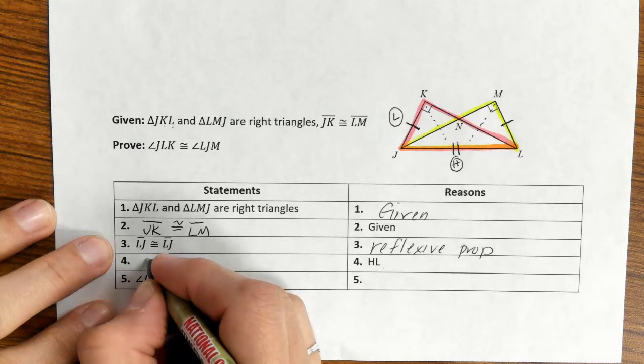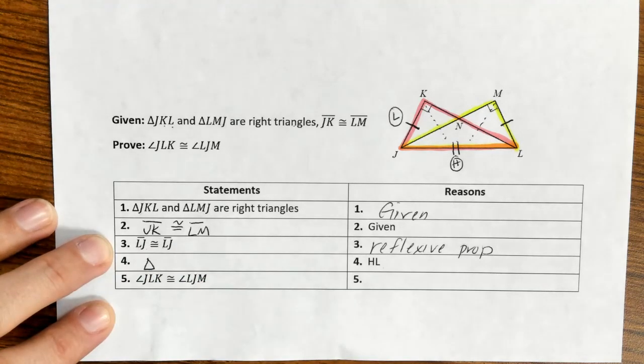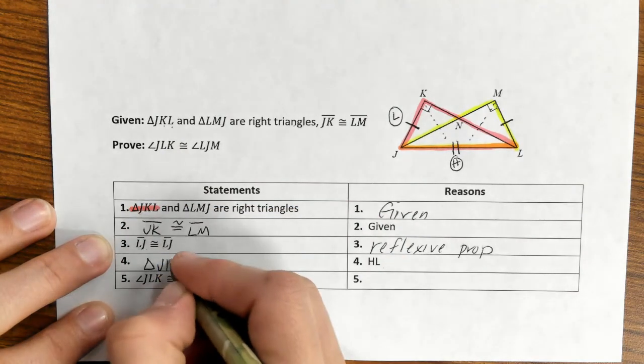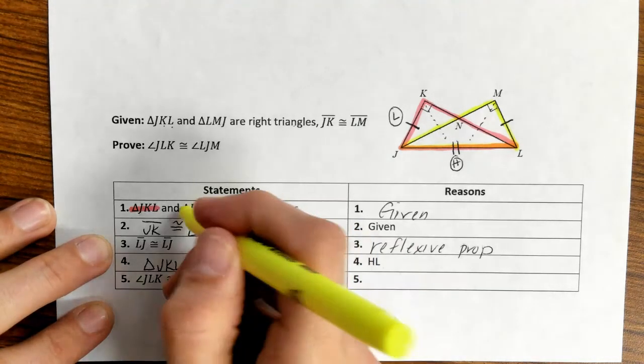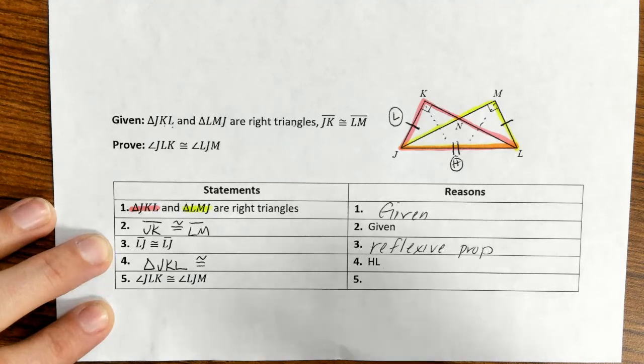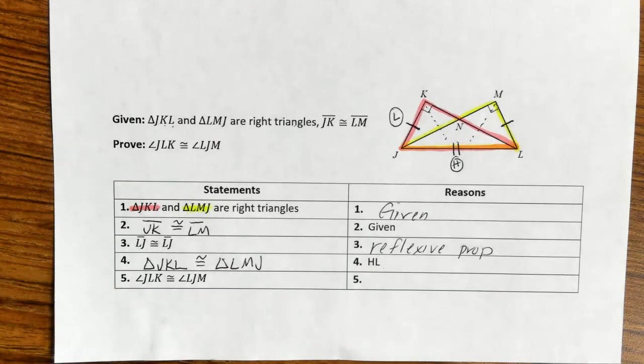So we could say that triangle, first triangle was JKL. In fact, we can even put that in the same color that we outlined it in. JKL will be congruent to triangle LMJ.